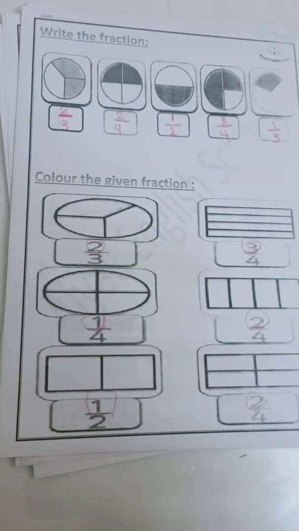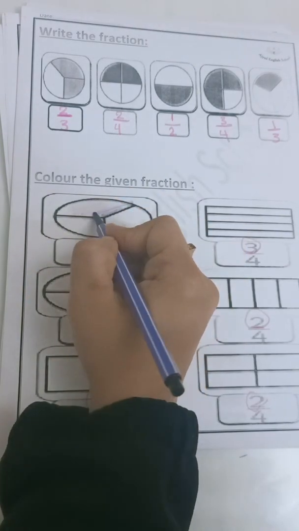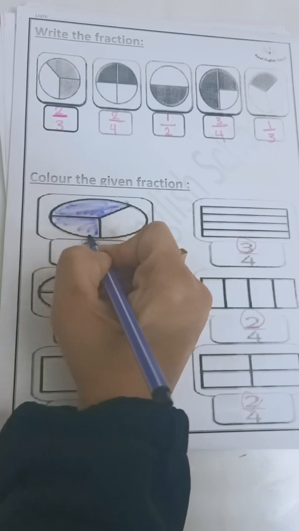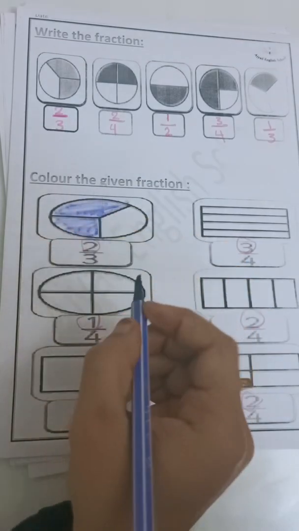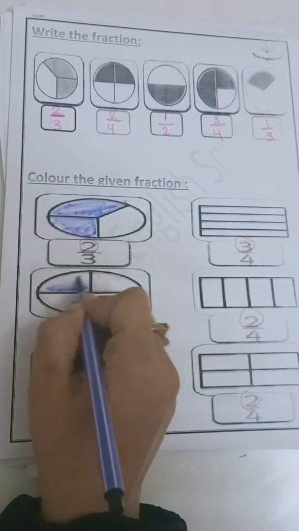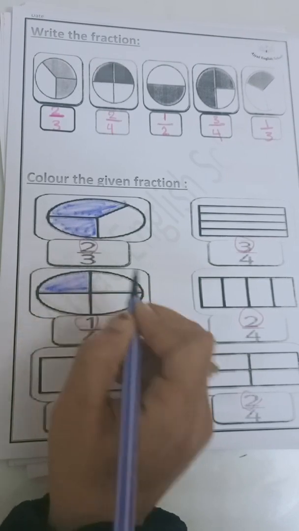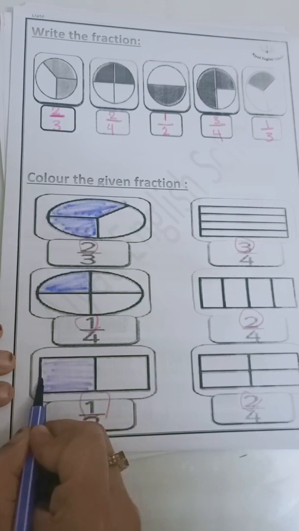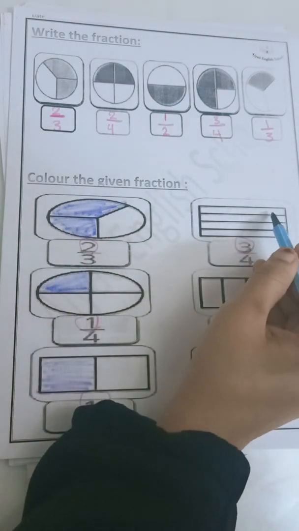Okay. So color 2 parts. Here color 1 part. And here color 1 part. And color 3 parts here.